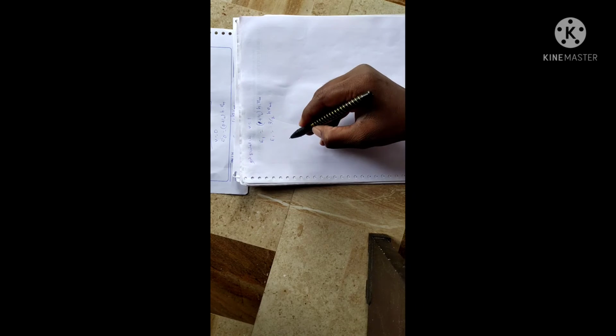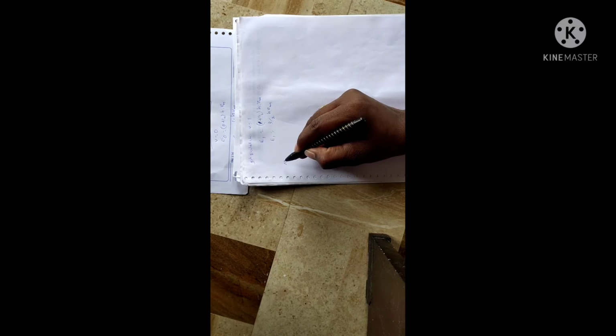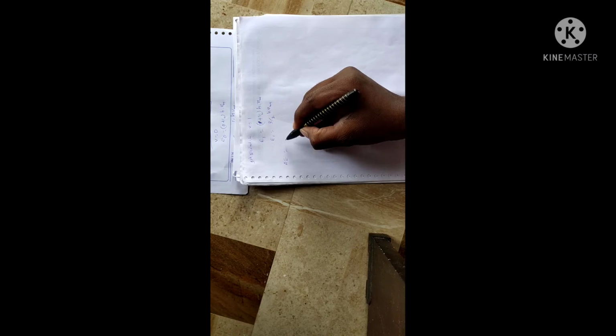Okay, with this we are calculating the difference. What is the difference? Delta E is nothing but E1 minus E naught.